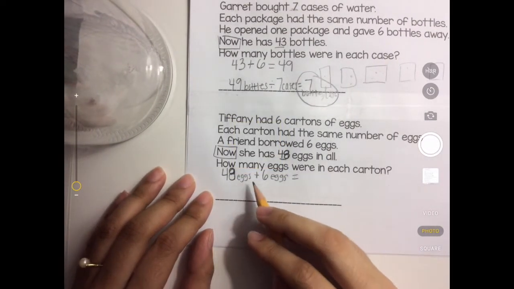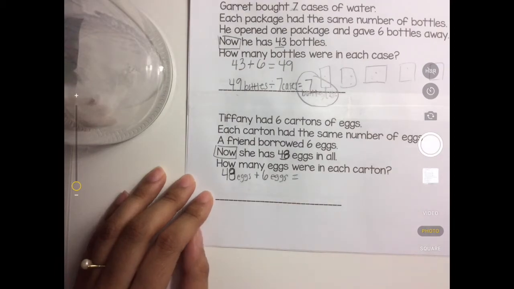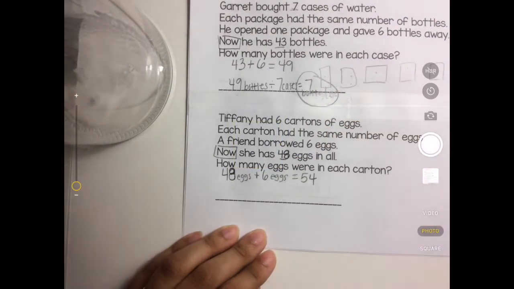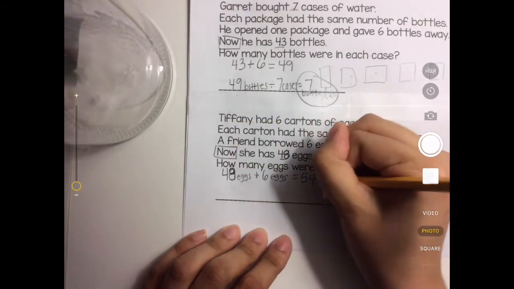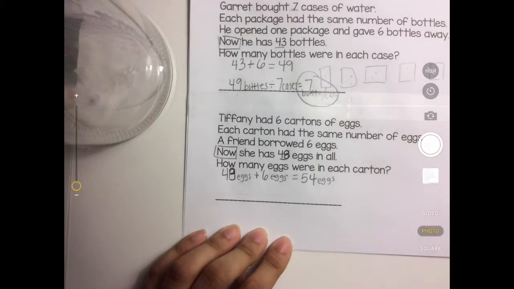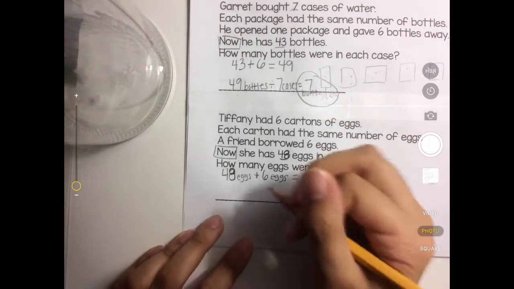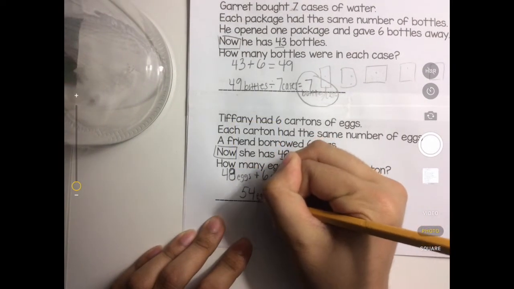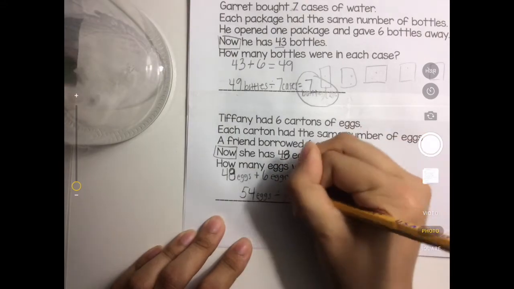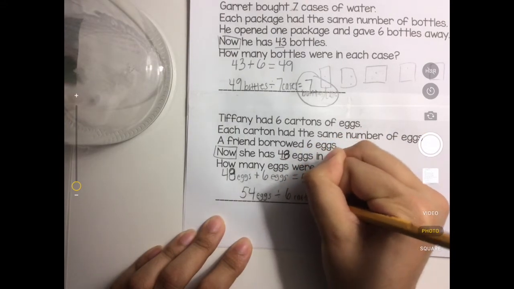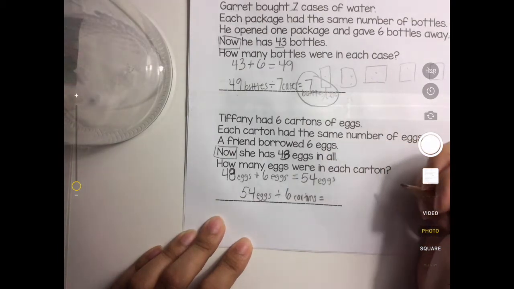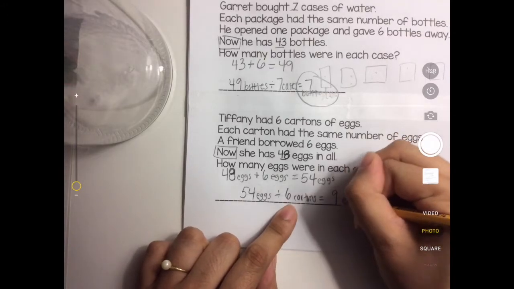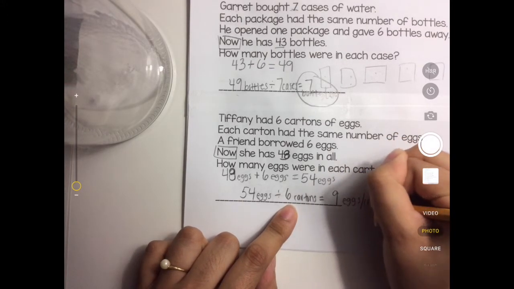So 48 eggs plus 6 eggs gives us how much? It gives us 54. Now we know that she had 54 eggs to begin with. And now we need to find out how many eggs were in each carton. So we're going to divide 54 eggs by 6 cartons to find out how many eggs were in each carton. What's 54 divided by 6? That is 9. So there were 9 eggs per carton.